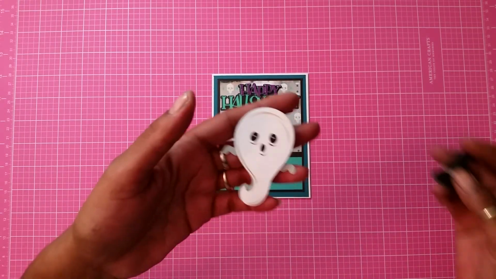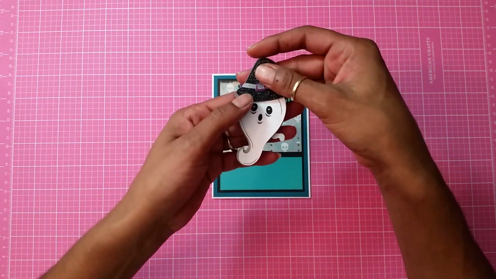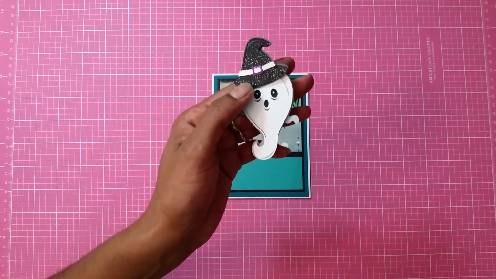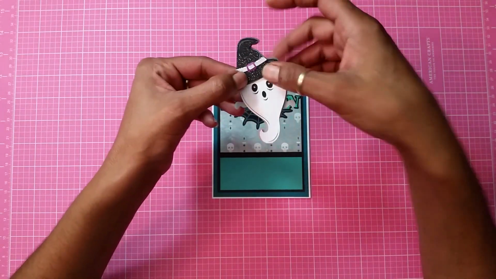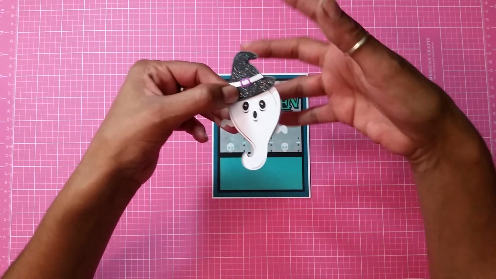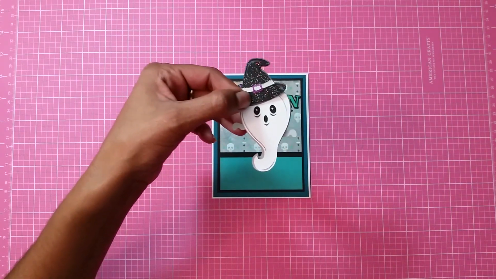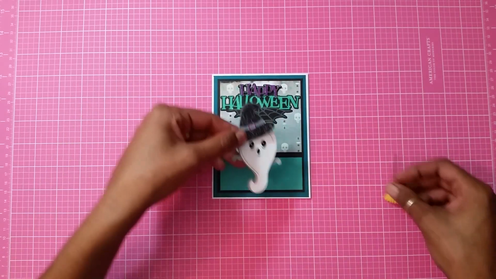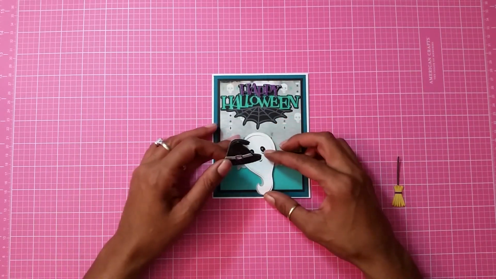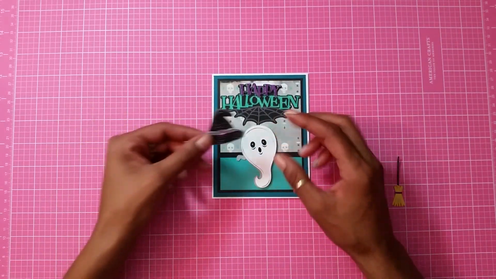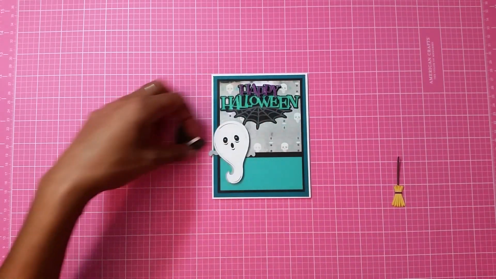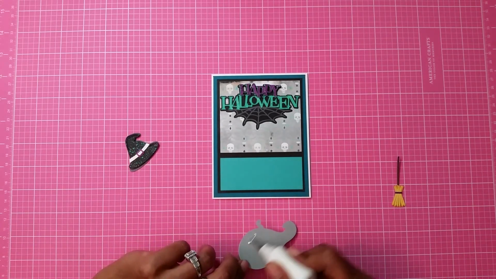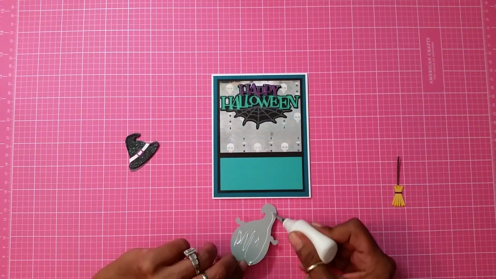So they have this cut, which is the Ghost Witch cut. And I thought it was so stinking cute. And instead of me putting a face on it, I just wanted to show you how it actually looks without the face, which is really not that bad. And it comes with a broomstick. So now I'm just going to attach my ghost down on the bottom and add my hat to it. So let me adhere some glue to the back of it.